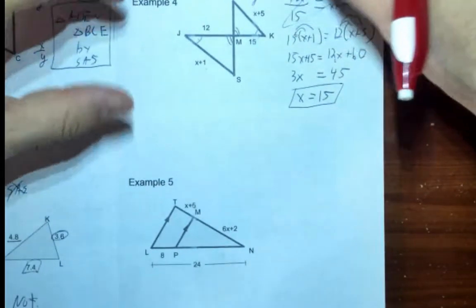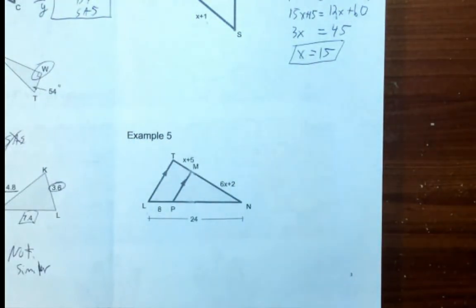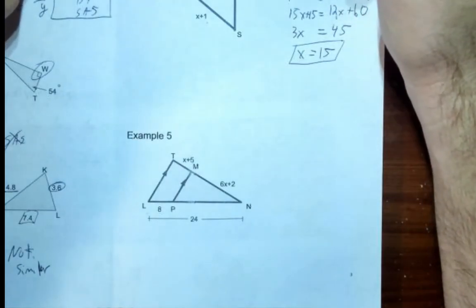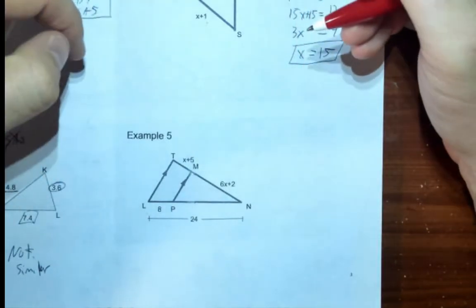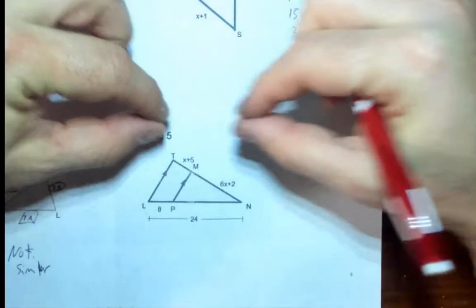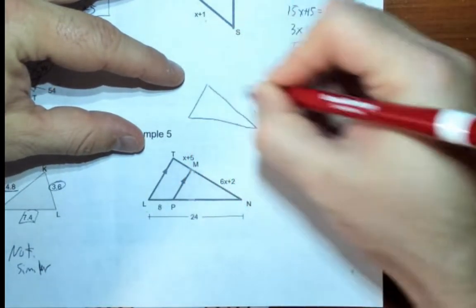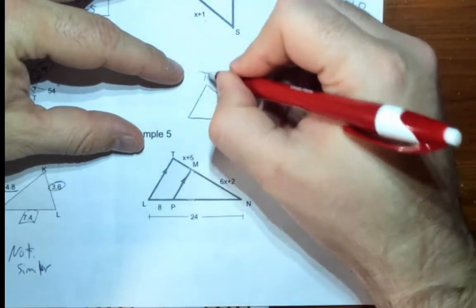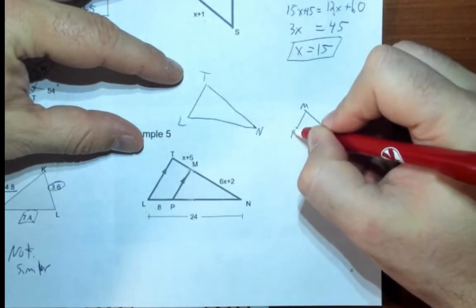Okay, last example, example 5. Now, this is the type of problem that gives students a lot of problems, because the two triangles that are similar are actually directly on top of each other. And so what I always suggest doing is rewriting all of our information, but pulling the two triangles out into separate drawings. So I'm going to draw two different triangles. I have this one and this one. Now this piece is a larger one, which is TLN. And this piece here is the smaller one, which is MPN.